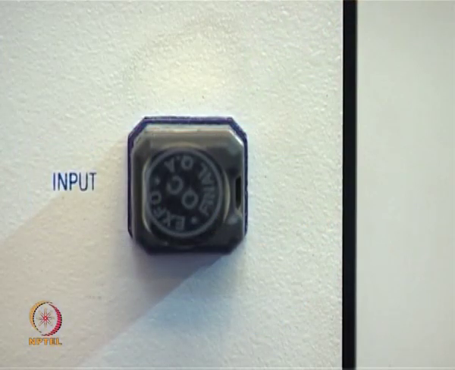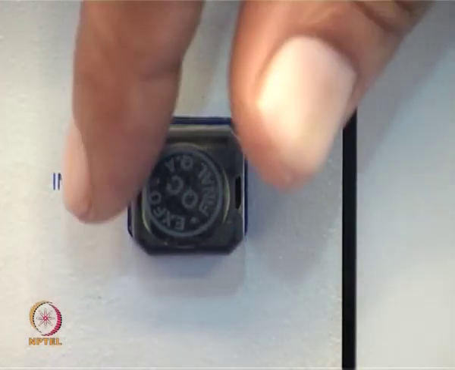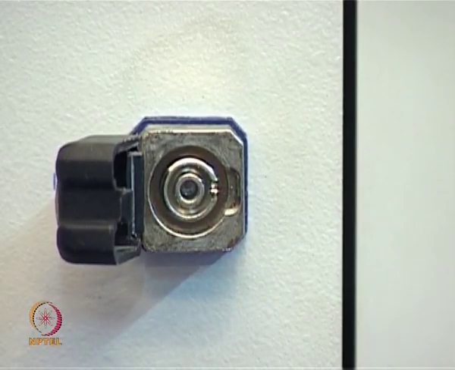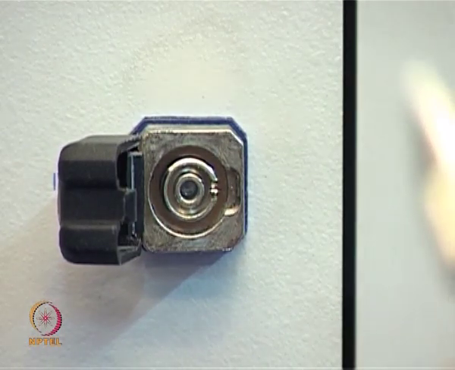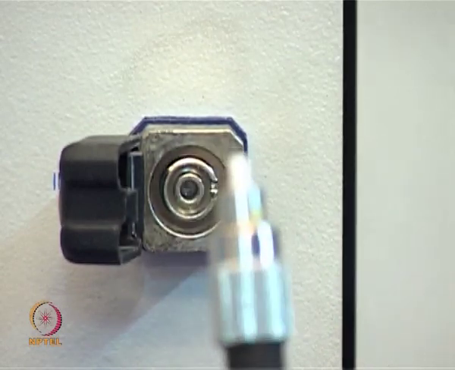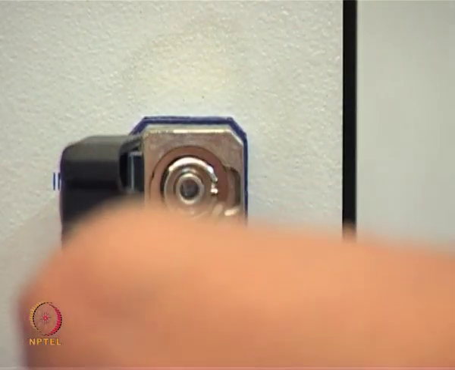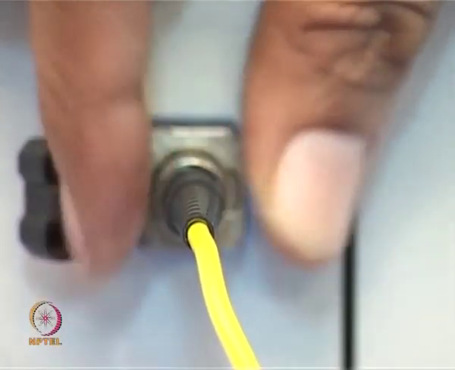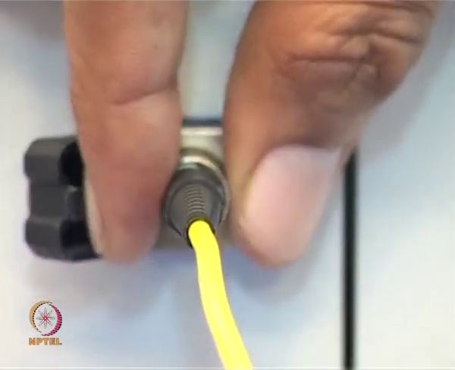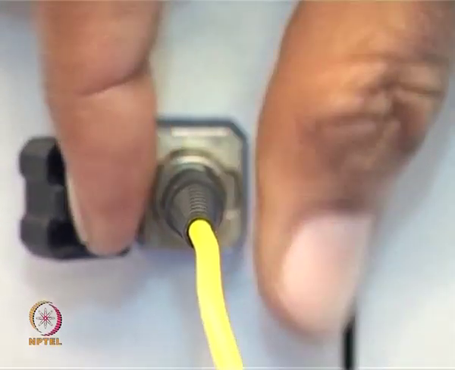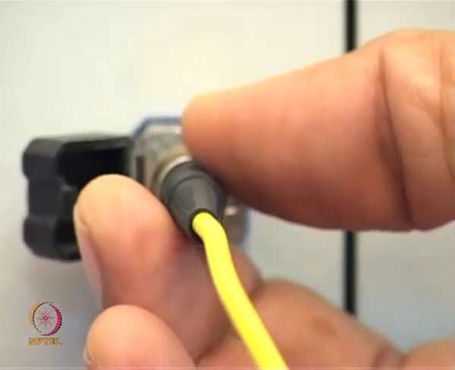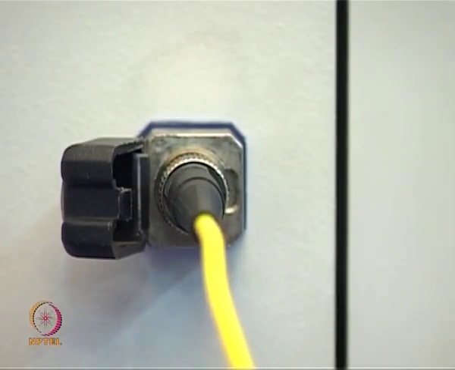This is a clear view of an input of a spectrum analyzer. At the right hand side is a notch which has to be matched with the notch of the patch cord, which only then fits perfectly to the input after twisting. The patch cord is of FC/PC type.